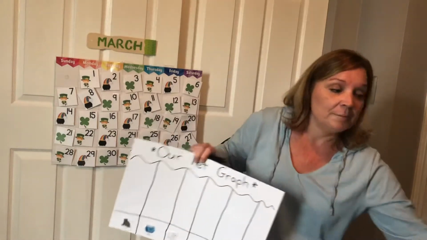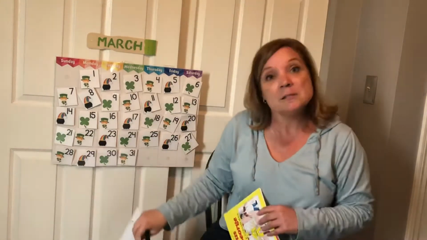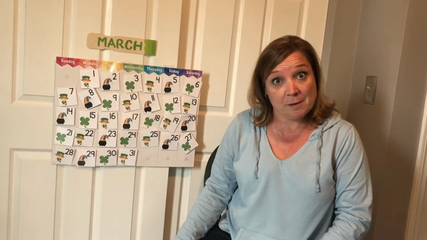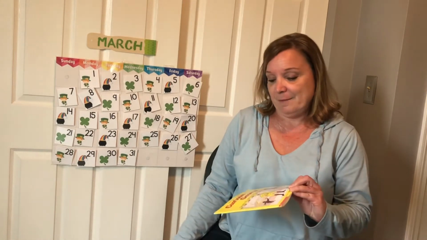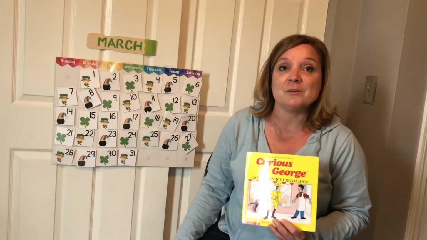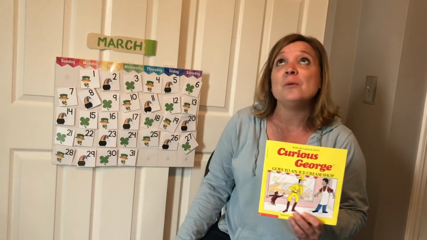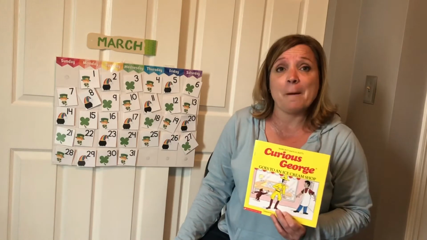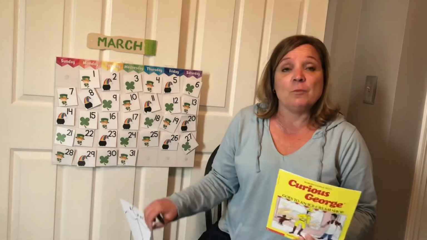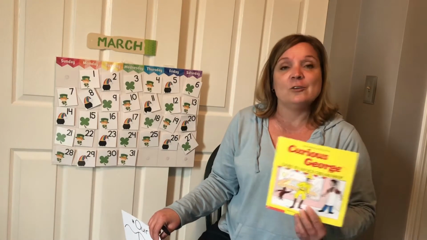And also, I'm going to read a story, and it's about a man, and he has a very interesting pet. His name is George. It's Curious George. And I always loved this when I was little reading Curious George. I always wanted to have a monkey for a pet. So come on back. We're going to do our pet graph, and then we are going to read our Curious George book.